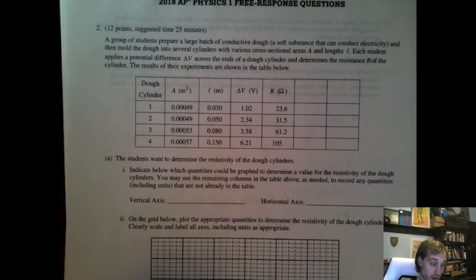A group of students prepare a large batch of conductive dough, a soft substance that can conduct electricity, and then mold the dough into several cylinders with various cross-sectional areas A and lengths L. So A is the area of the dough, L is the length of the dough. Each student applies a potential difference, delta V, the amount of potential across the ends of the dough cylinder, and determines the resistance R of that cylinder. The results of their experiment are shown in the table below. So we've got 4 variables to work with. Something that's really important, we don't have to use all of them. These are the things we can use.